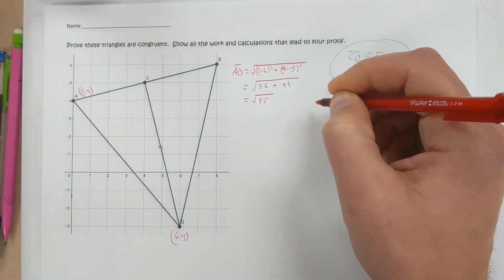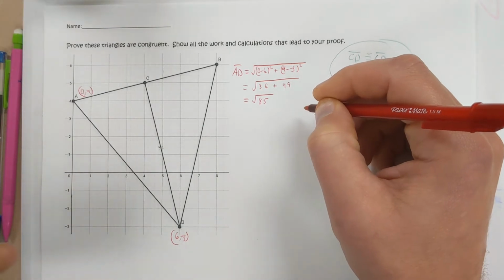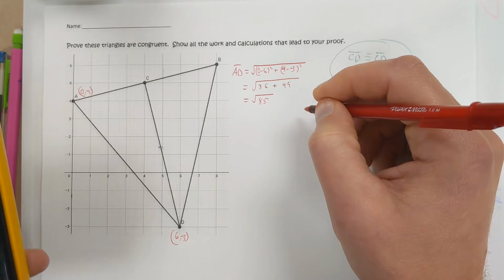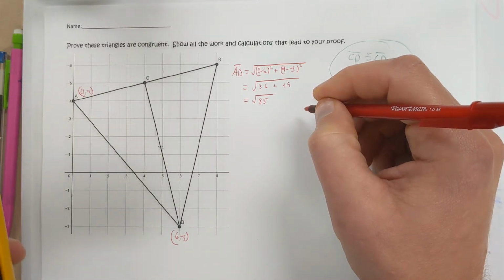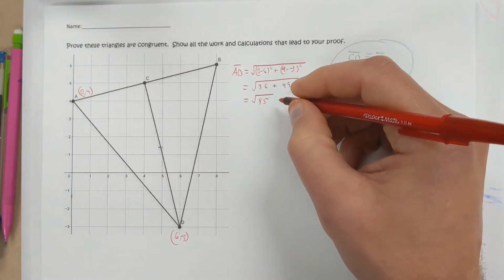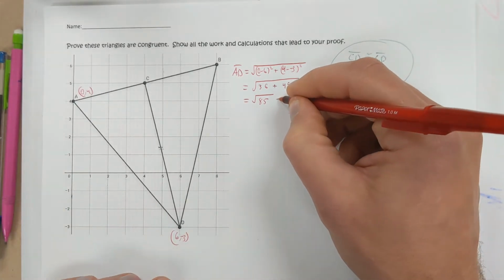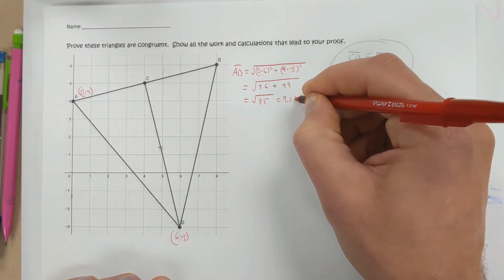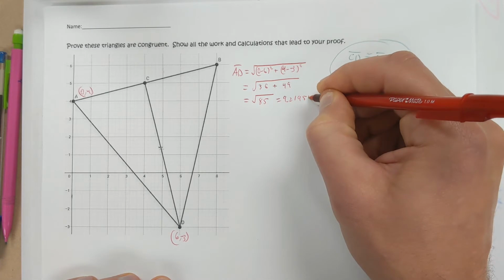Now, you can just leave it like that. That's perfectly fine. Or you can type it into your calculator. So the square root of 85 is 9.21954, and it keeps going.